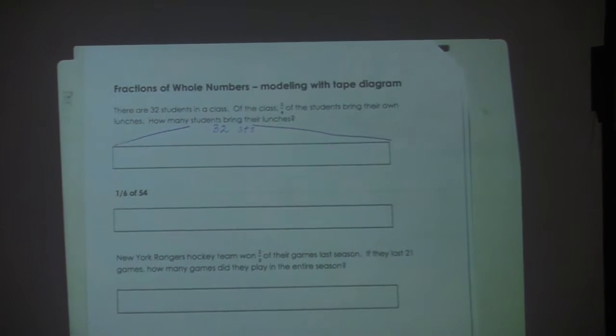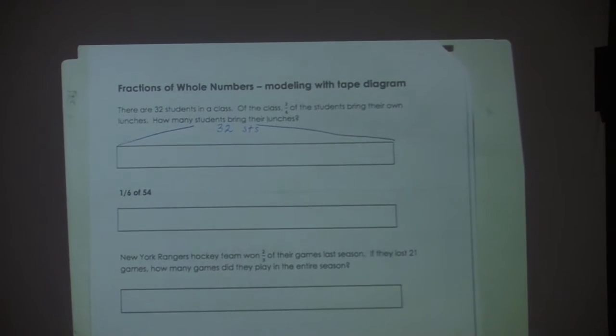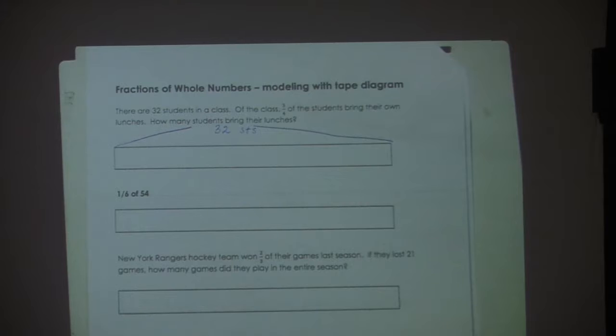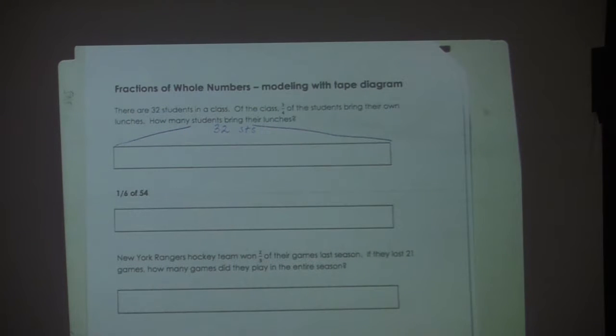And as far as, I'm going to put students. I'll show you why I put STS. By fifth grade, I totally accept abbreviations. Yours doesn't have to be mine. You're going to see in a minute how I read back this model, so that you can understand from the model what the question was. So we know 32 students.